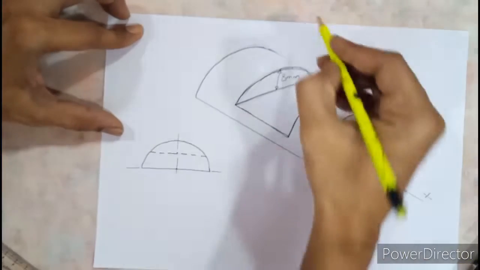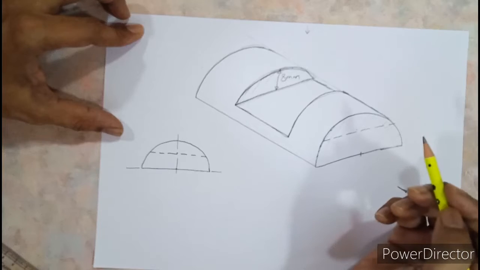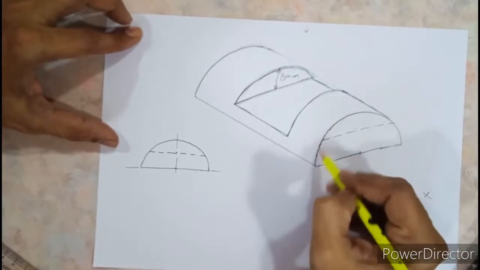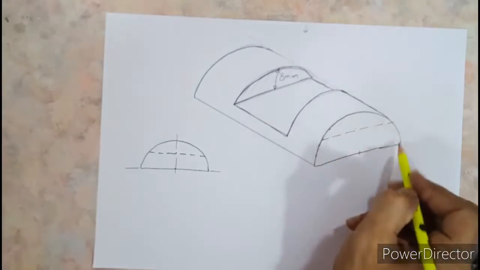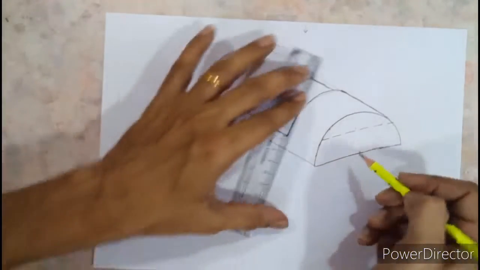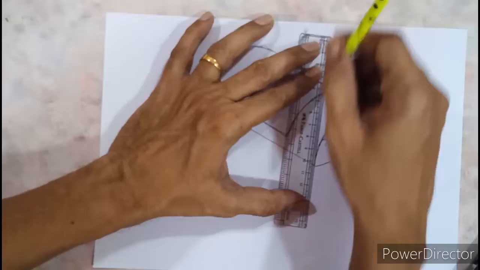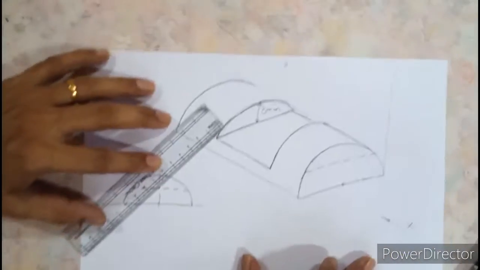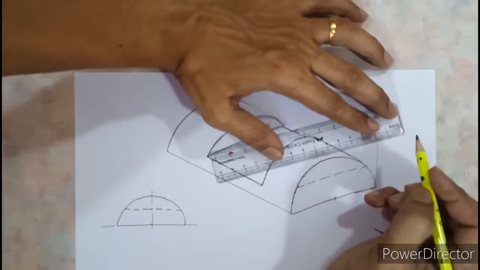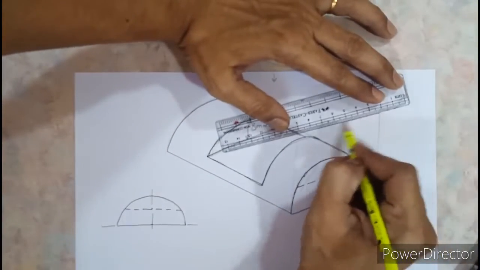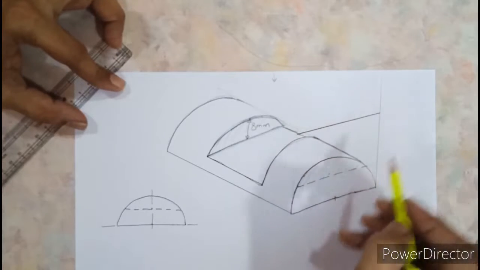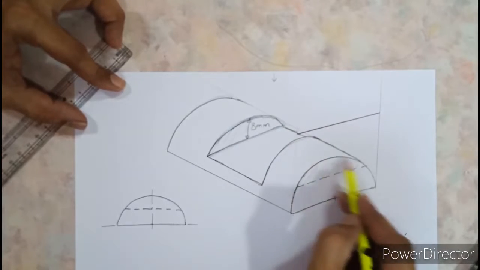Now let us try to visualize the top view of this. Starting step by step, let us start with this semicircular edge. In the top view, this semicircular edge will be seen as a straight line. So when I project this up, you can see a line over here. This line that I've drawn just now represents the semicircular edge.